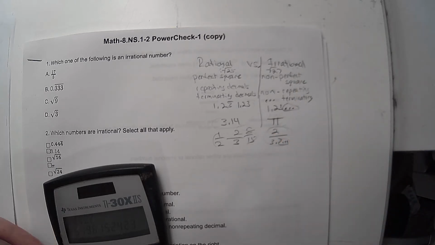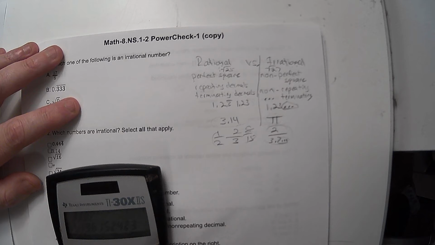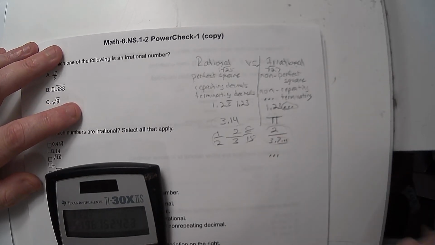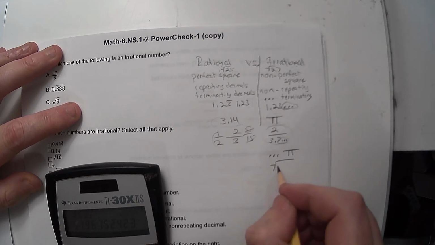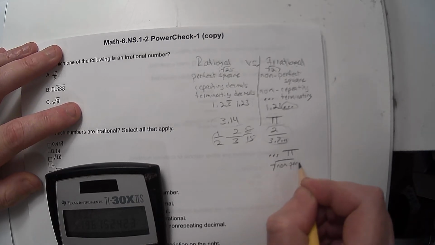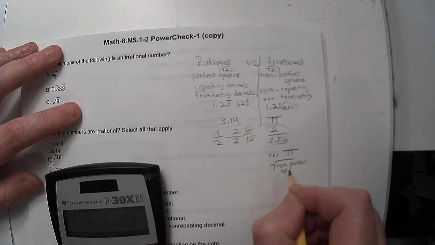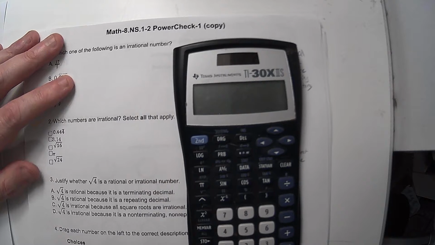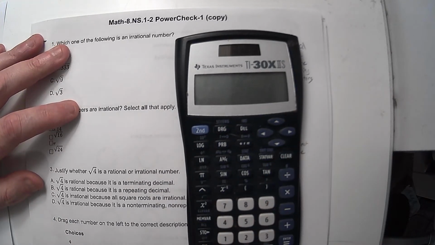Alright? Alright, so that's going to be sort of the crash course in rational and irrational, but essentially you're looking for dot, dot, dot on your decimals, you're looking for the symbol for pi, and you're looking for the square root of a non-perfect square. And again, whenever you see that square root sign, I want you to use your calculator. Even if you know it off the top of your head, go ahead and type it in.